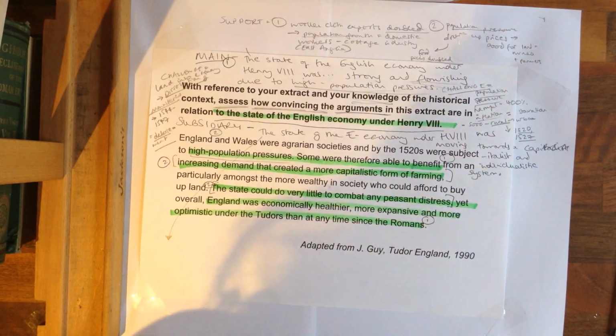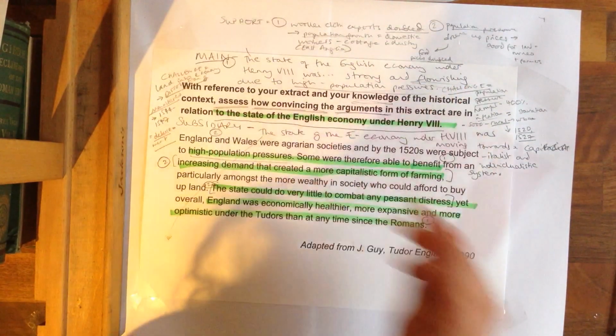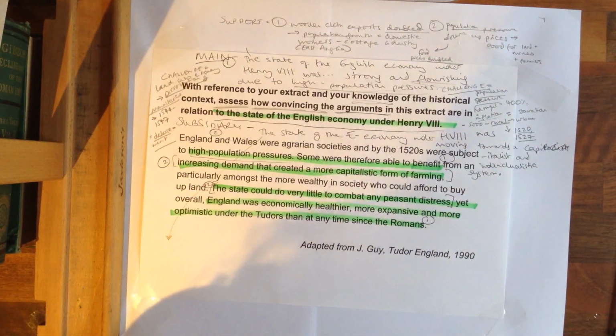You can cut down the number of points you're making in support and challenge if by the end of year 13 you're still having timing problems. But realistically, the only way to get faster is just to get used to this system, so you don't have to go through the motions of thinking, what do I need to do next?